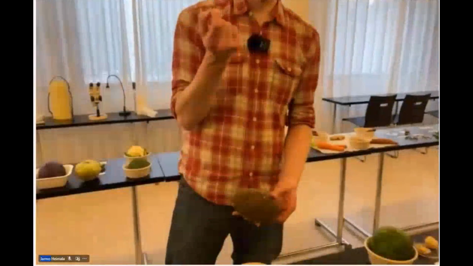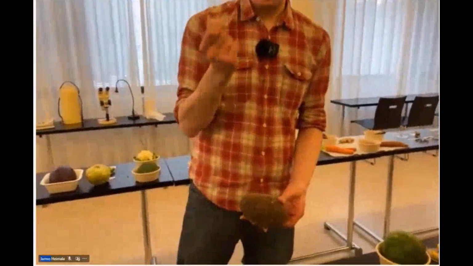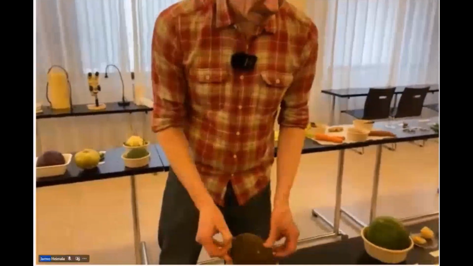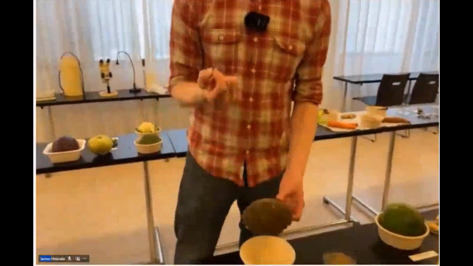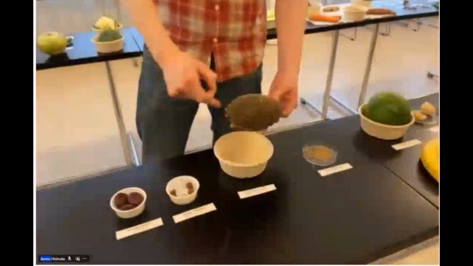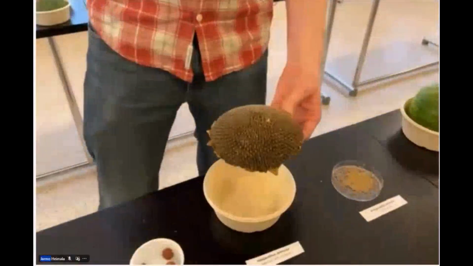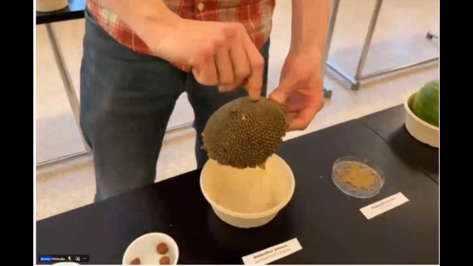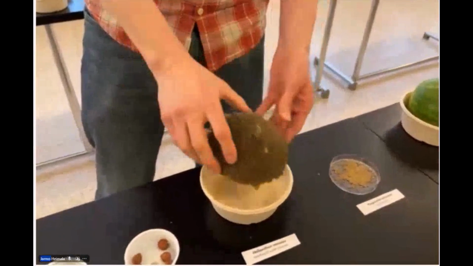This is not sunflower seed, this is sunflower achene, which has a seed inside it. Yeah, and as you can see, this is one fruit, so this whole flower head is originally made of several flowers, hundreds of them. I'll put it back there.